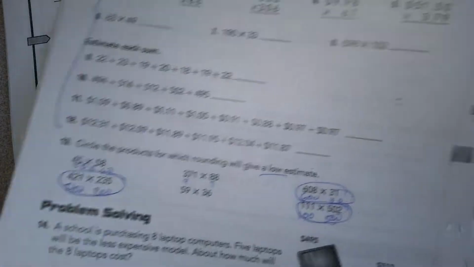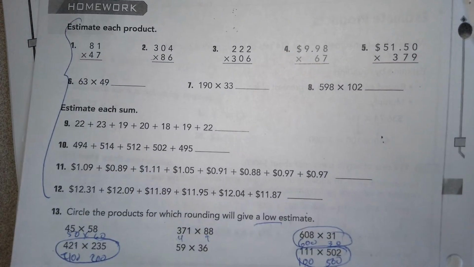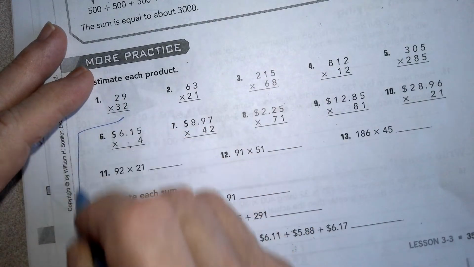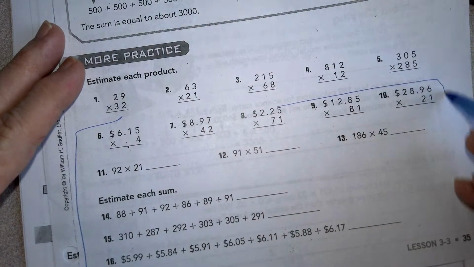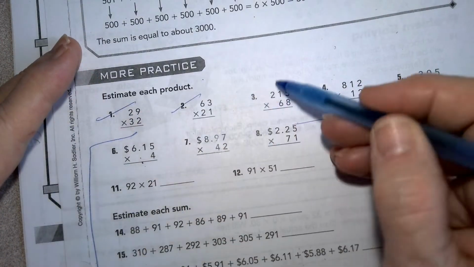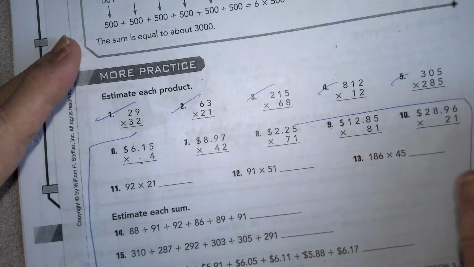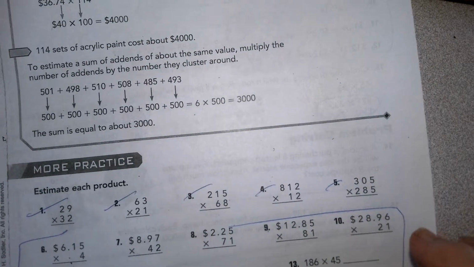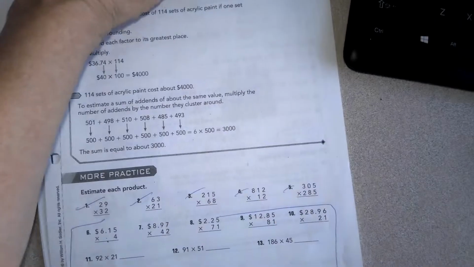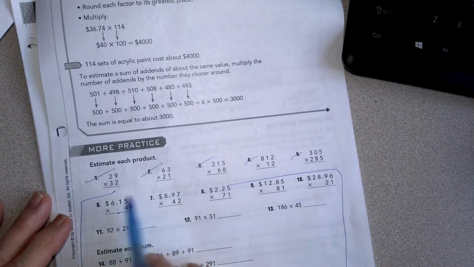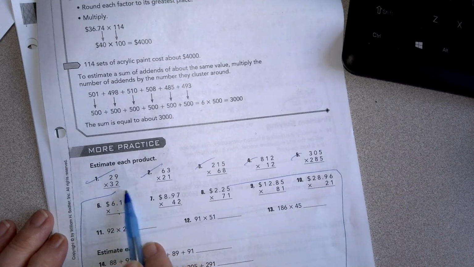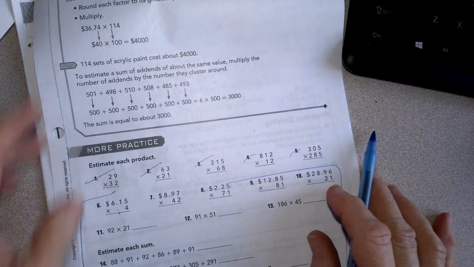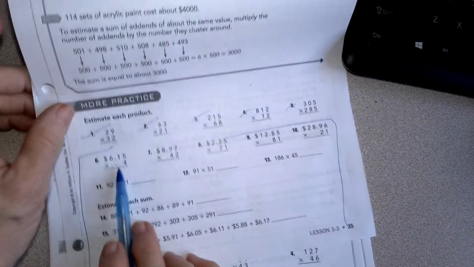On the very back, all of 1 through 12. On this page, it should go kind of fast because it's estimating. On this second page where the first problem is 29 times 32, you can take off that first row. And then these are going to be super simple.